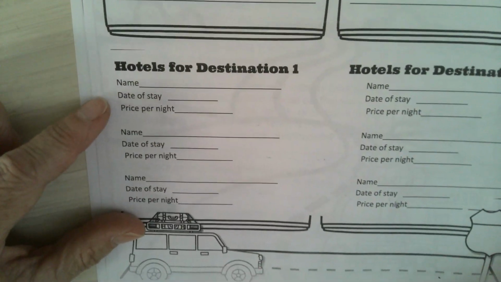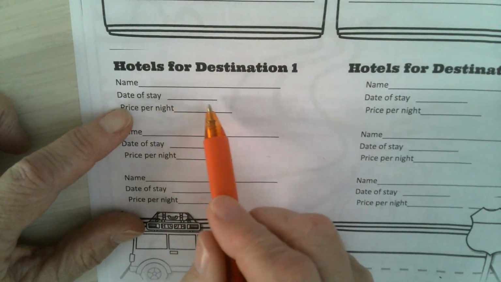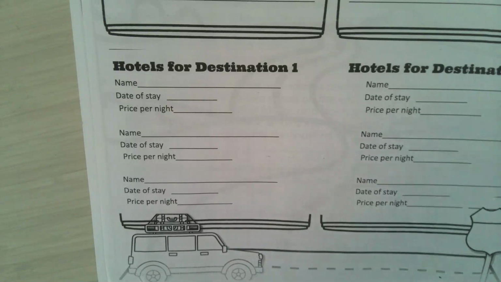Hotels and destinations. You write the name of the hotel. Now, the date of stay is important because some dates you have to pay more for the hotel room than others, and it depends on what's going on. In Indianapolis, when we were having the eclipse, you were paying a lot more for a hotel room for those couple nights than any other time, because all the rooms were going to be busy and booked, so they charge more.